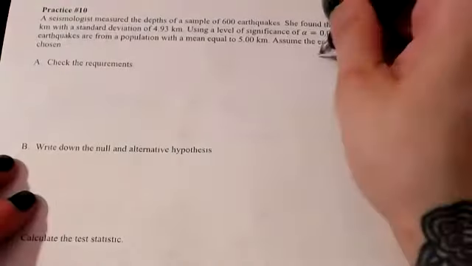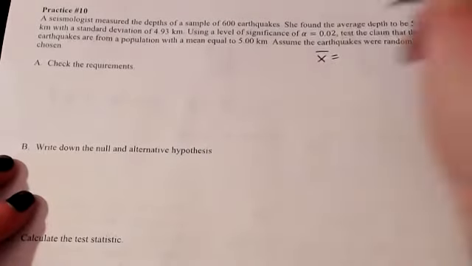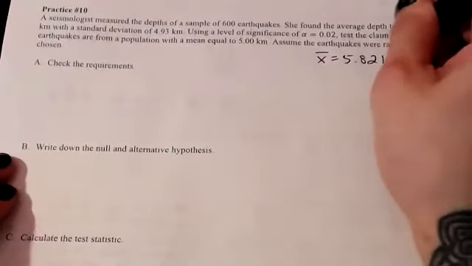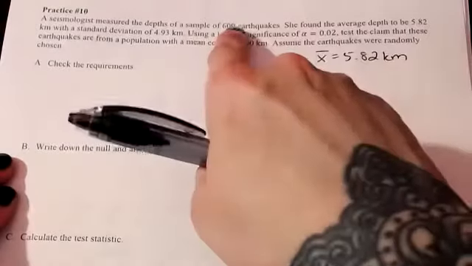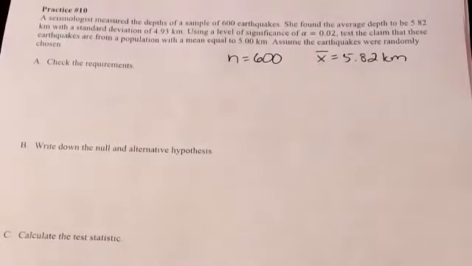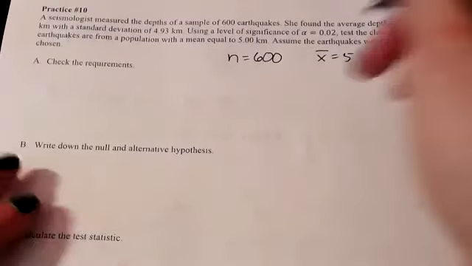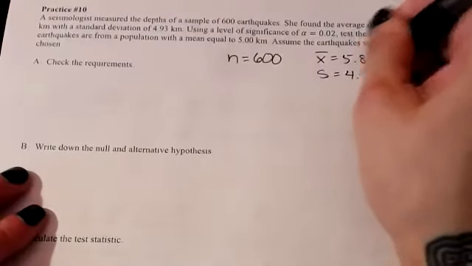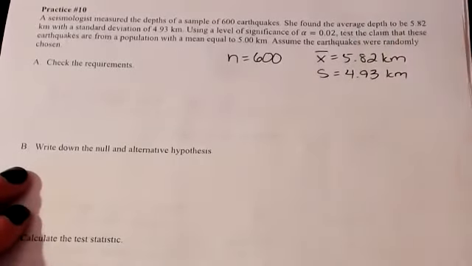A seismologist measured the depths of a sample of 600 earthquakes. She found the average depth to be 5.82 kilometers. That's actually really important to note. X bar is equal to 5.82 kilometers. I also want to note that the sample is 600 earthquakes, so N is equal to 600, with a standard deviation of 4.93 kilometers. So S is equal to 4.93.